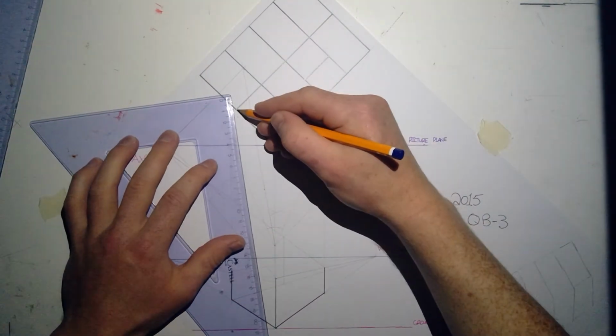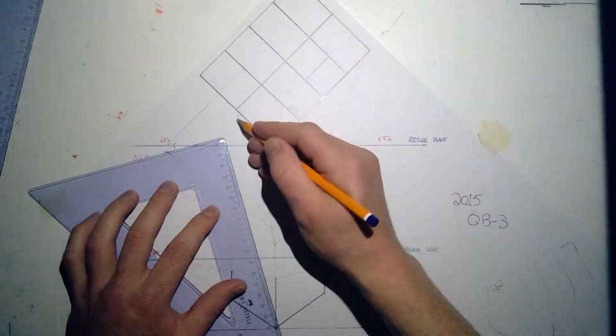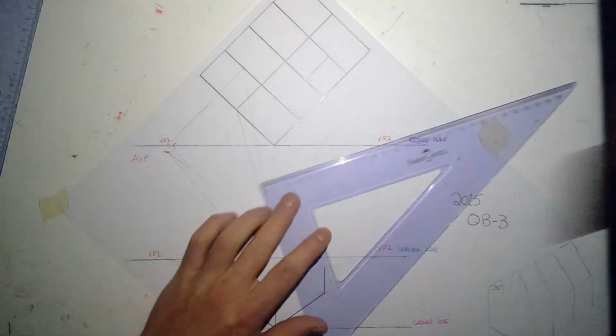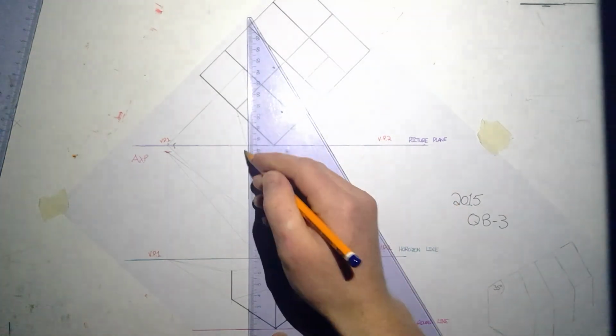So I go back up to my plan view to find this. I'm going to carry down the line that represents the top pitch of the roof, join it to the spectator, across the picture plane, and bring it straight down again.